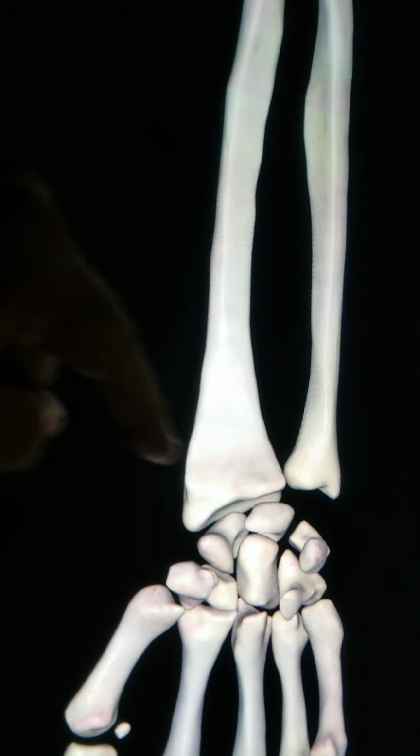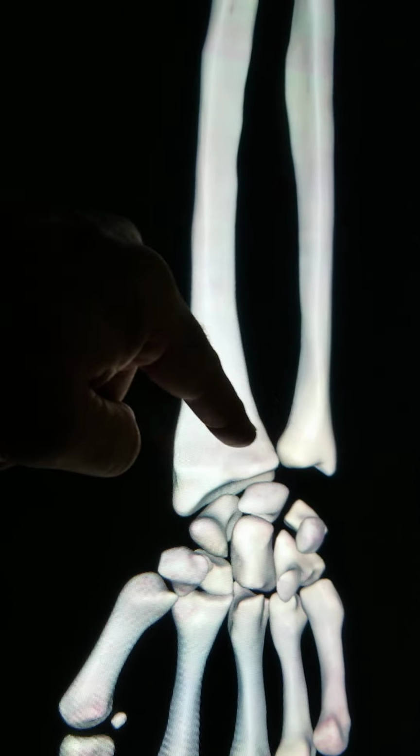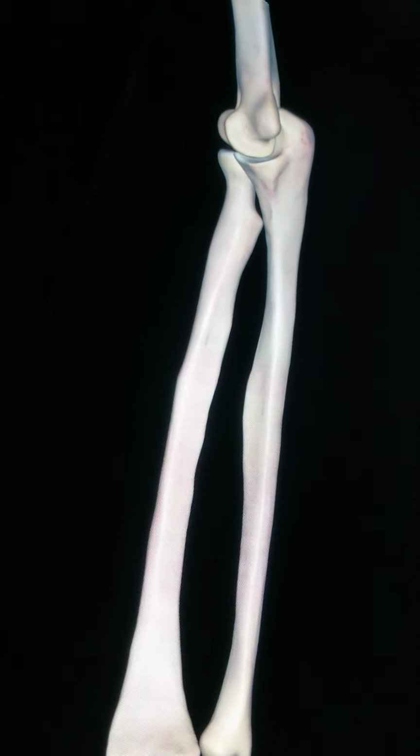And then we've got the radius, which is a long bone on the thumb side. You can see that's a big bone at the end. And then we've got the ulna. Those are the two bones that make up the forearm.